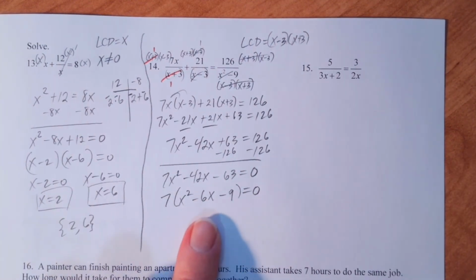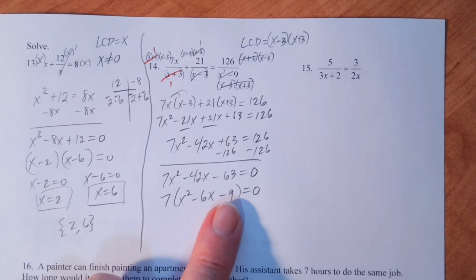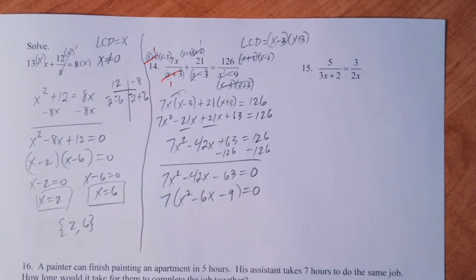And in fact, when we do that, notice what we get here. This is one of those perfect square trinomials we've discussed before. Actually, you know what? Hold on a second. That doesn't look like it actually is a perfect square trinomial.